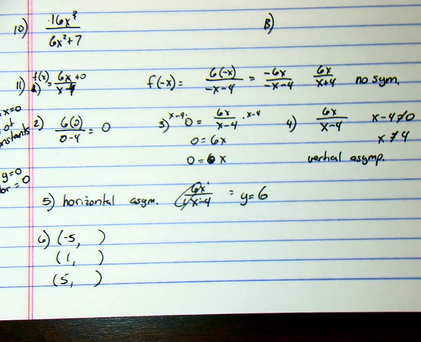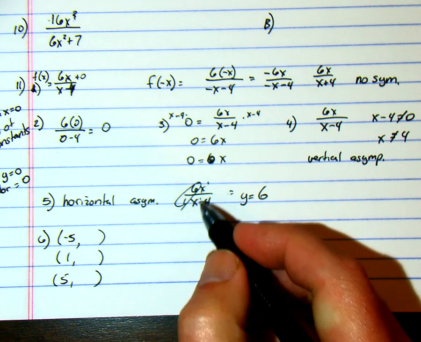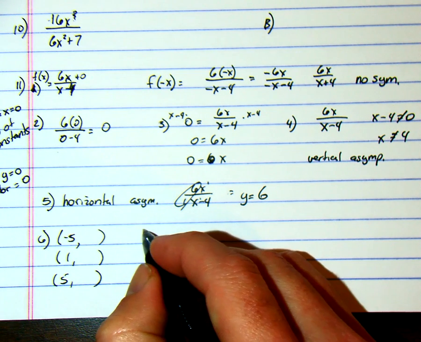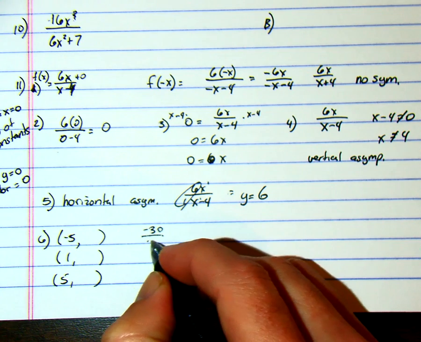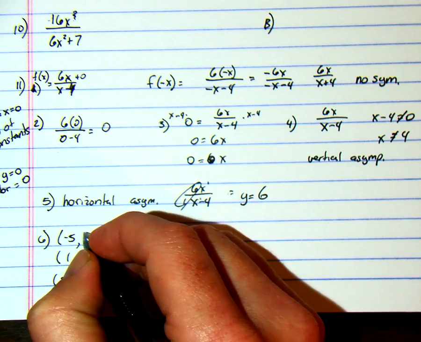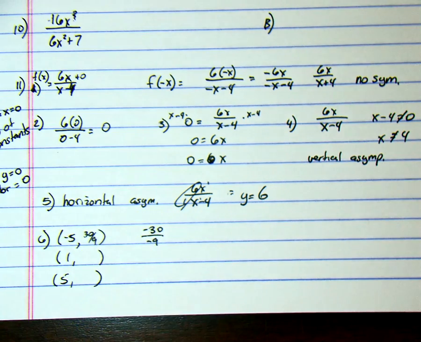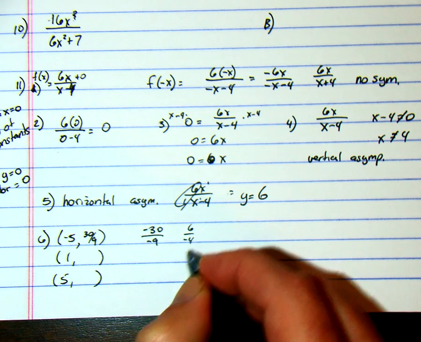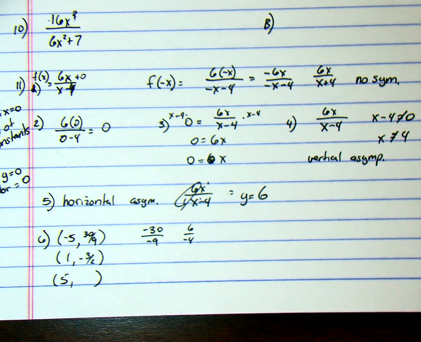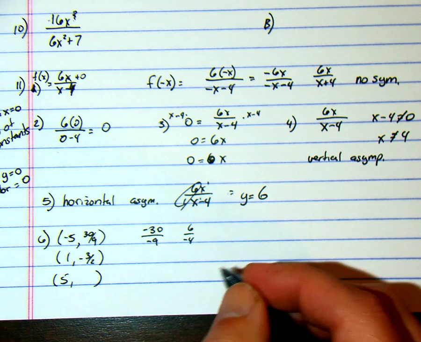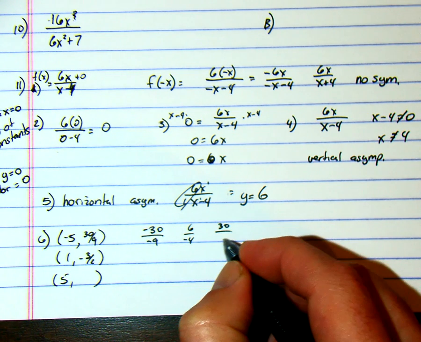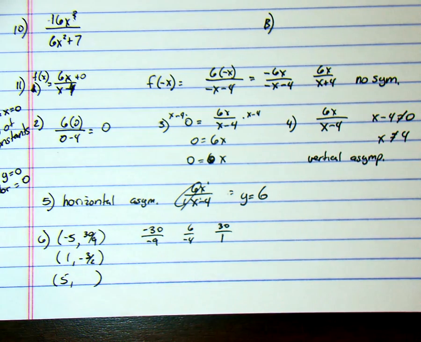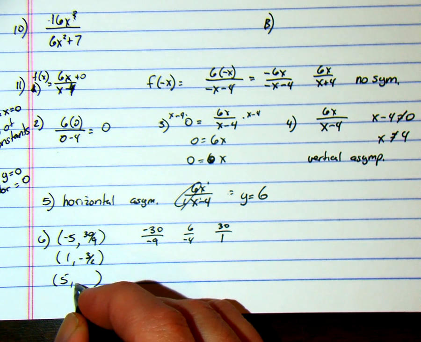If I put a -5 in for x, that gives me -30 divided by -9, which is 10 thirds. Putting 1 in gives me 6 over -4, so -3 halves. Then a 5 gives me 30 divided by 1, which is 30.